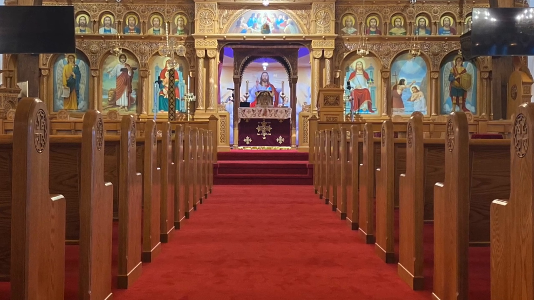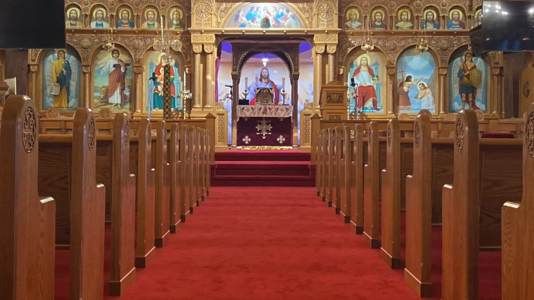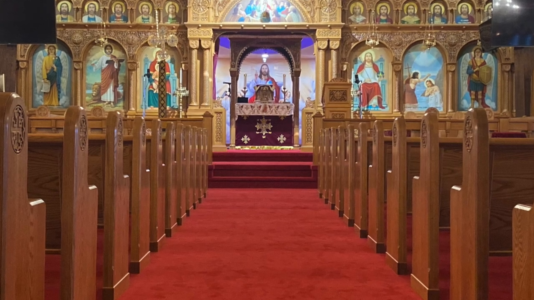Today we will be describing the uses and the representations of the altar and everything on it. In the book of Ezekiel 43, the measurement of the altar is described in detail. It is a cubicle-shaped table placed in the midst of the sanctuary, on which the Lord's body and blood is offered.